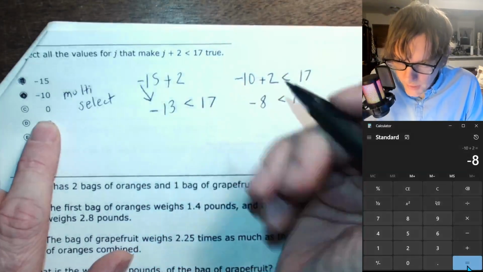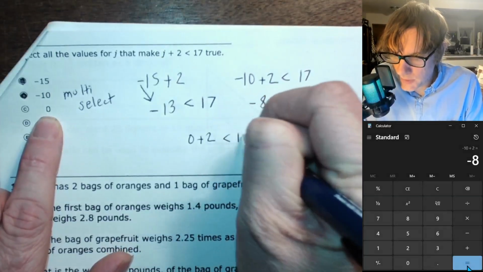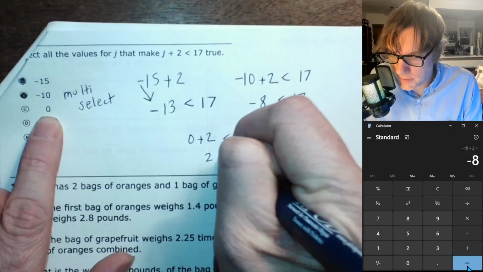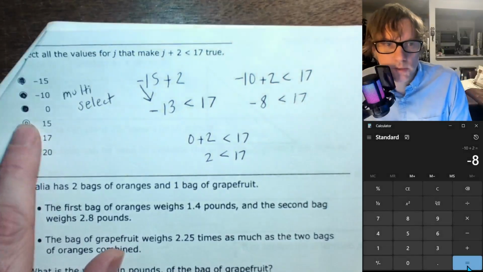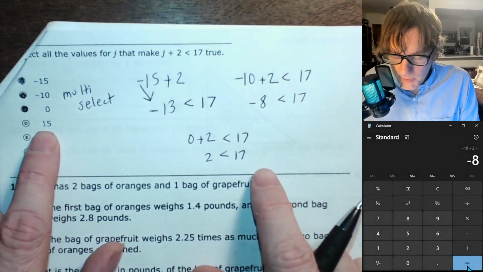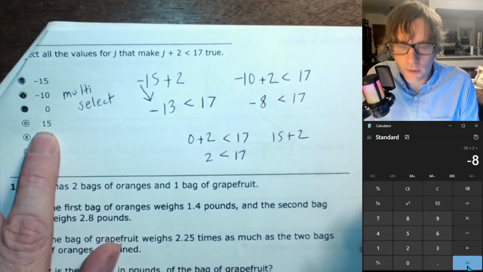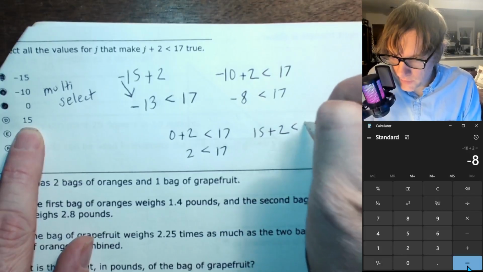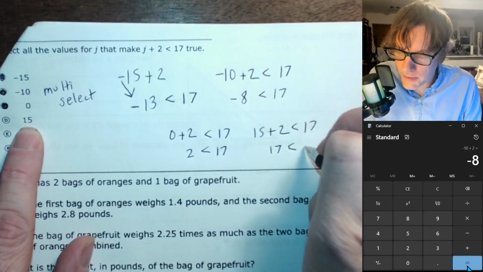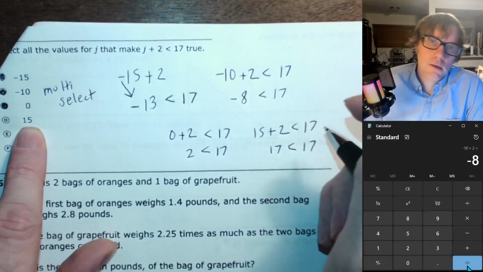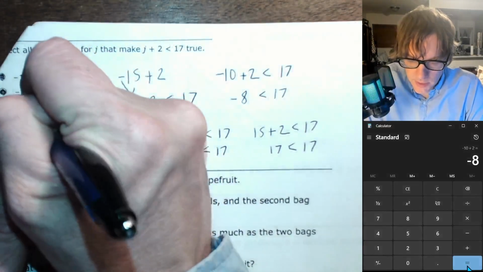The next one we've got 0 plus 2. Is that less than 17? 0 plus 2 is 2, and yes, 2 is less than 17, so go ahead and bubble that one. That was the easiest one so far. Up next we've got 15, so 15 plus 2 is less than 17. Well, 15 plus 2 is 17. Is 17 less than 17? No, they are equal, so this is a no on that one.